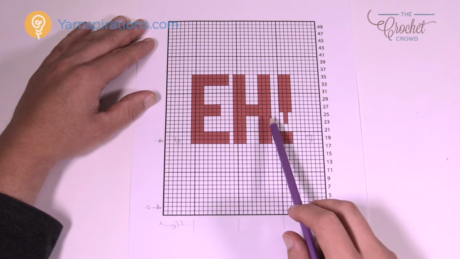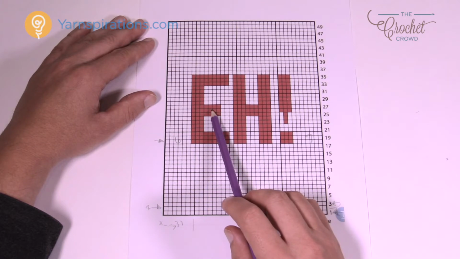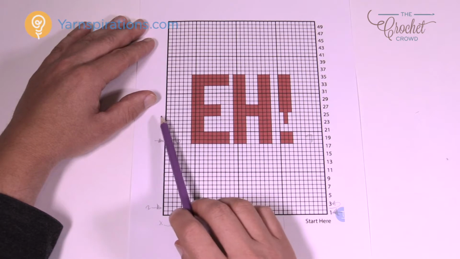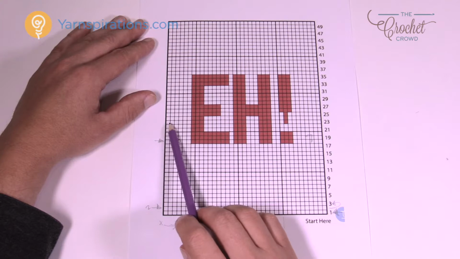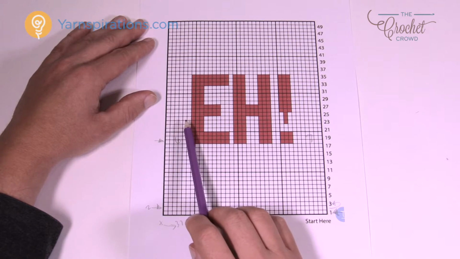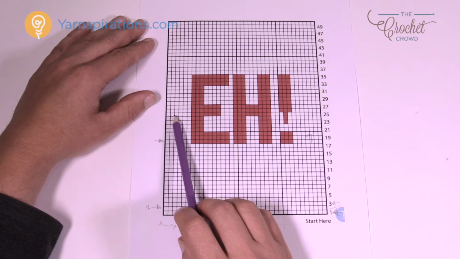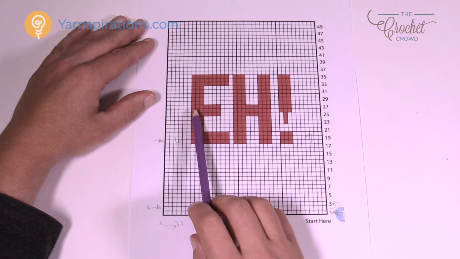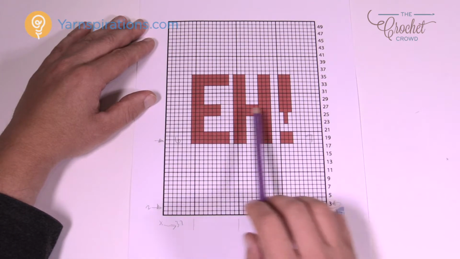The thing about the A is that the red strand never drags to the outside, so whenever it stops at the very end you just leave it hanging here and then you just go with the regular color and then come back and pick it up again. So the red color does not go all the way across your pillow.